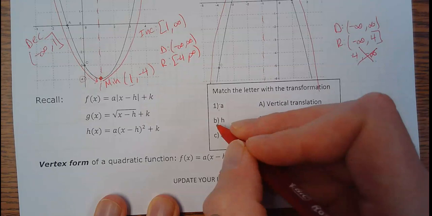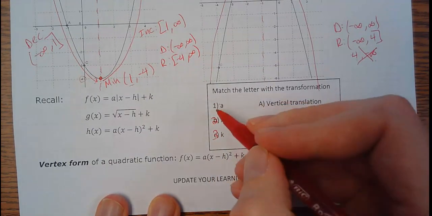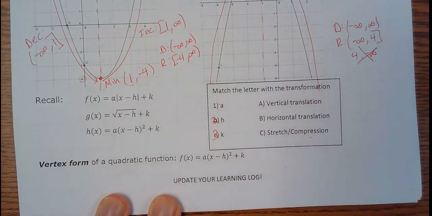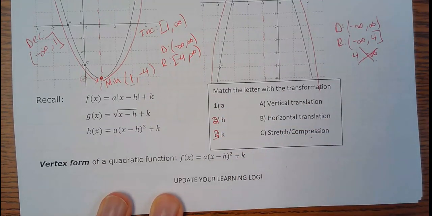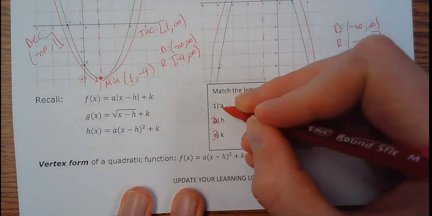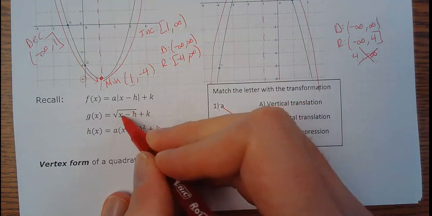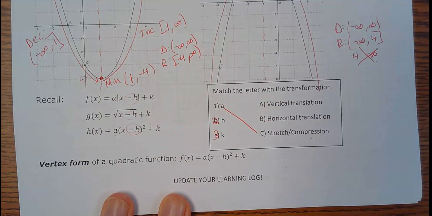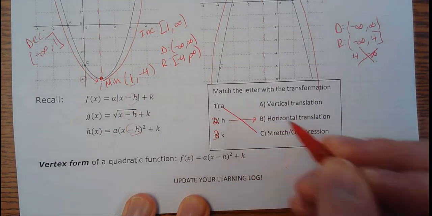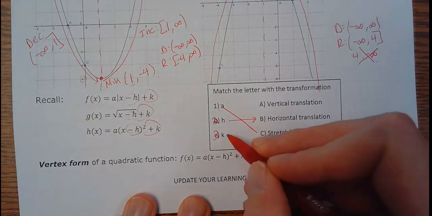For number 1, number 2, number 3, draw a line to where you think it goes, and then come back and hit play. But yeah, so A has to do with the stretch or compression. That makes it taller or skinnier. The H is inside here. It's with the X. X has to do with horizontal movement, so that's a horizontal translation. And then the K on the end has to do with moving it up and down, so that's going to be a vertical translation.